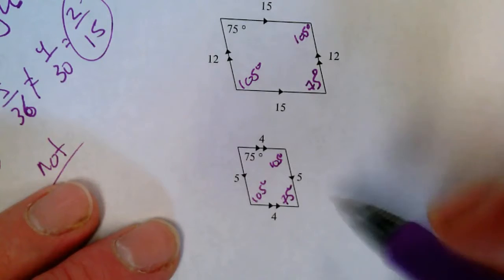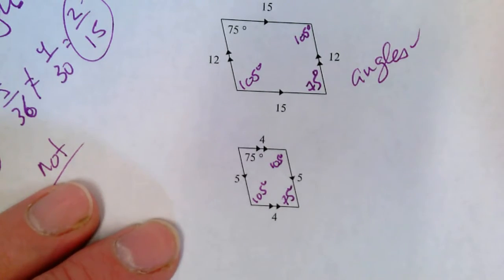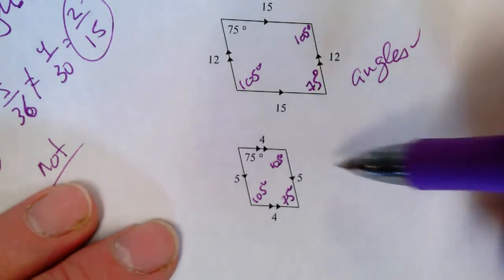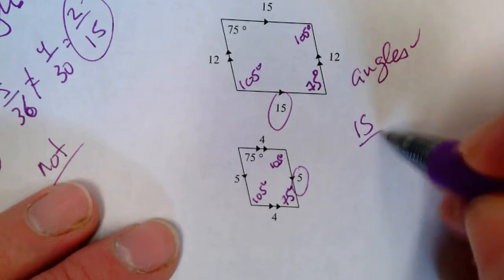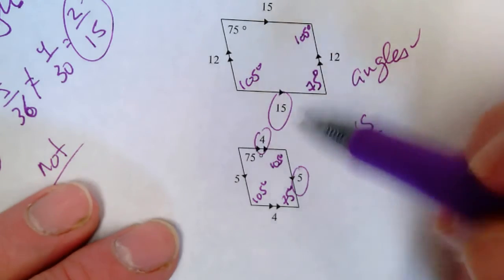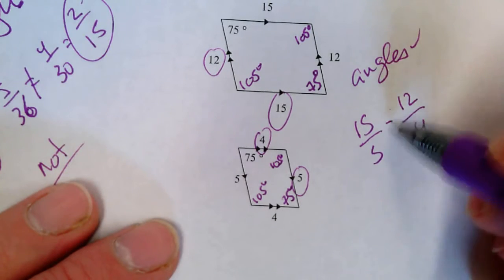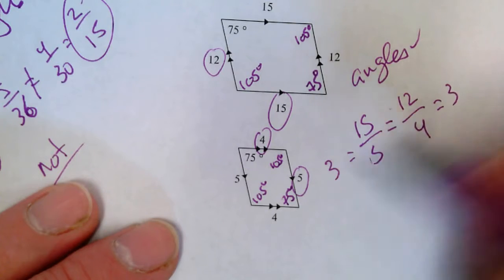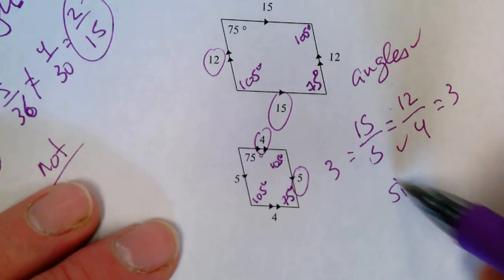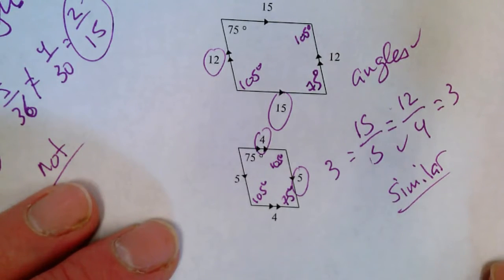So angles, check mark, we're good. Let's look at the side length. The long side is 15, the long side is 5, so 15 over 5. The short side is 4, the short side is 12, so it needs to be 12 over 4. 12 over 4 reduces to 3, and 15 over 5 reduces to 3, so check mark. Sides are also in proportion.